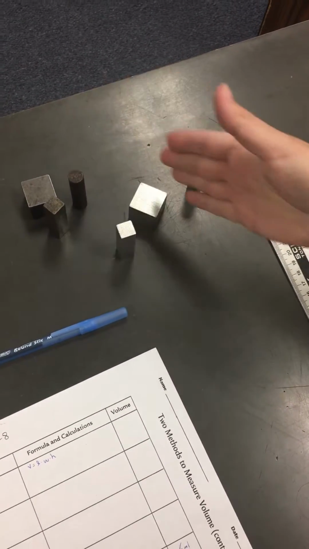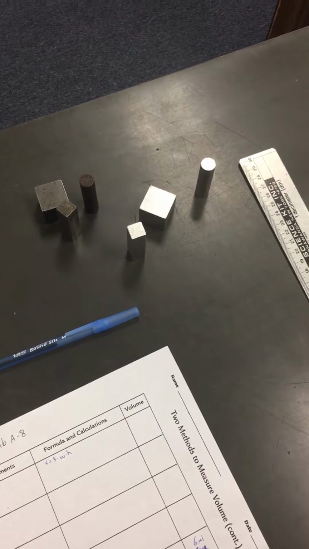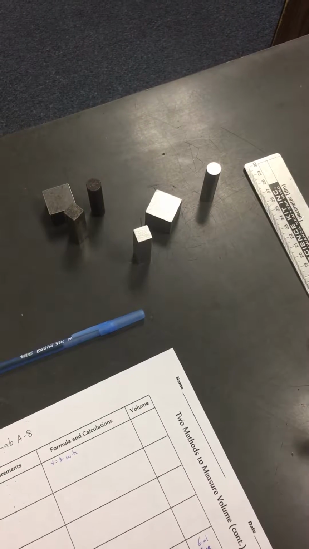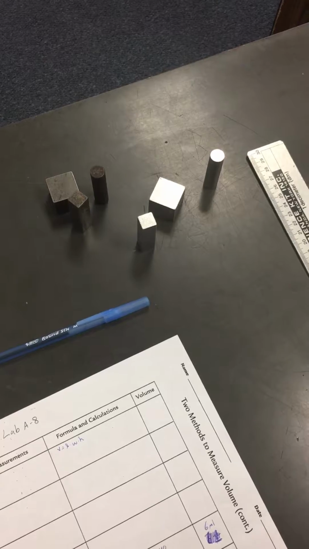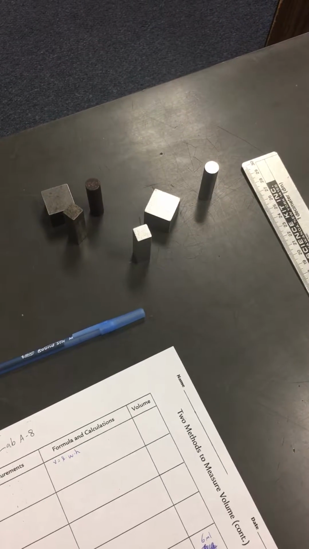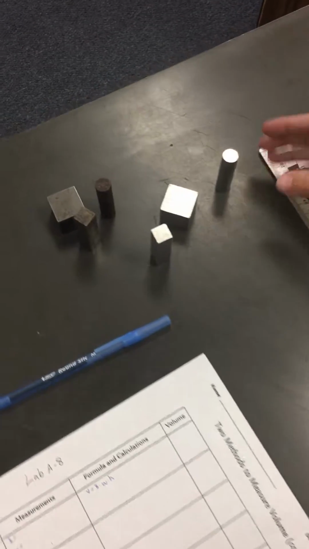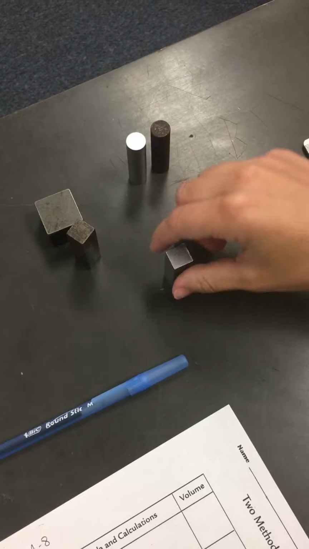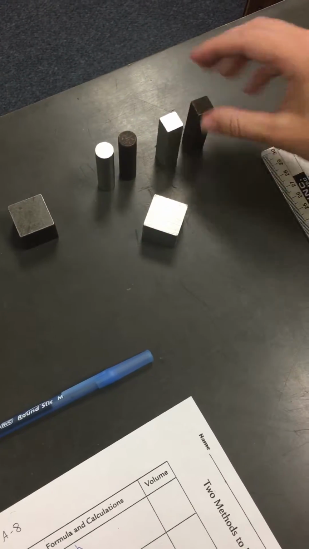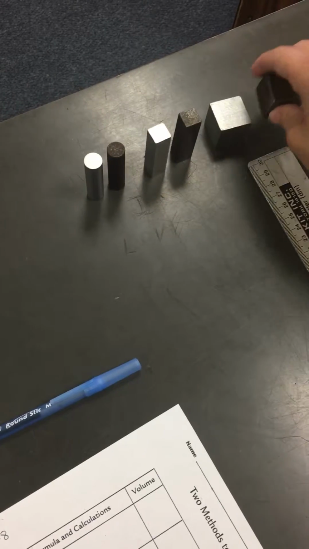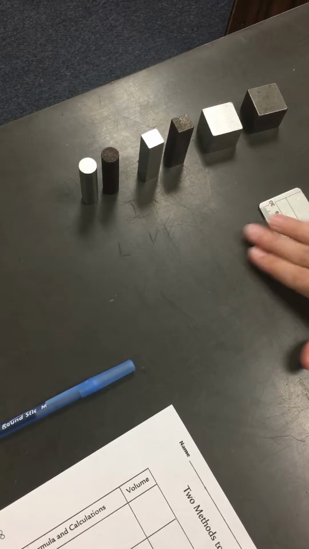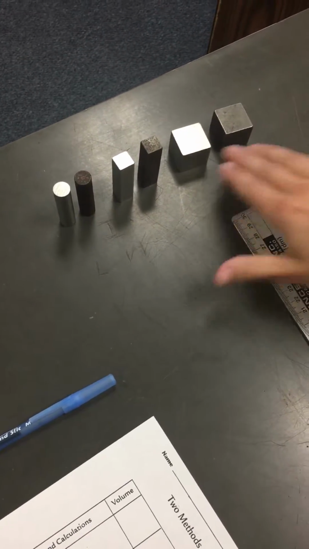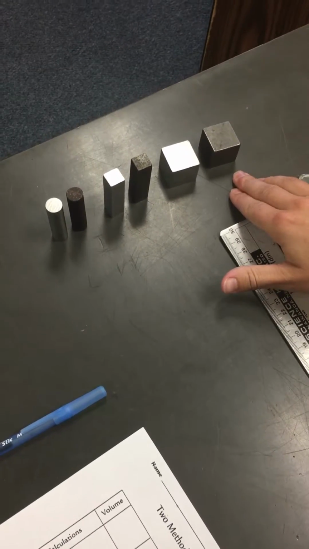And we want to predict first, what do you think is the least amount of volume to the most amount of volume? Remember, volume means how much space a solid takes up. So if I were to look at these, I would think that maybe the cylinders might have the least amount of volume, the bars might have a little more volume, and then the cubes. So this is my prediction from cylinder to cube, least to most volume.